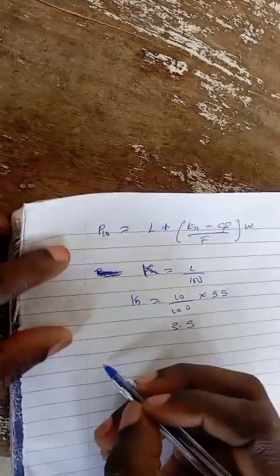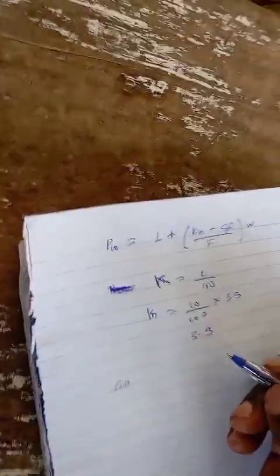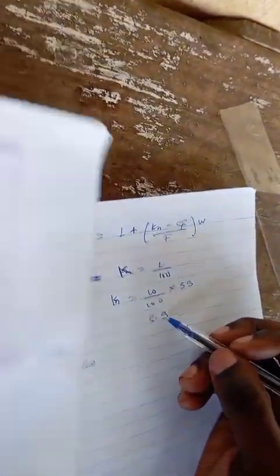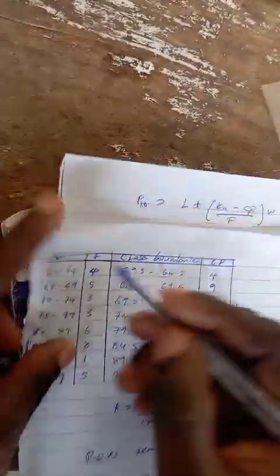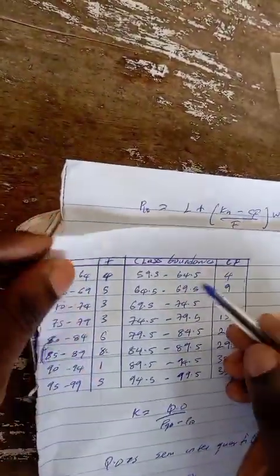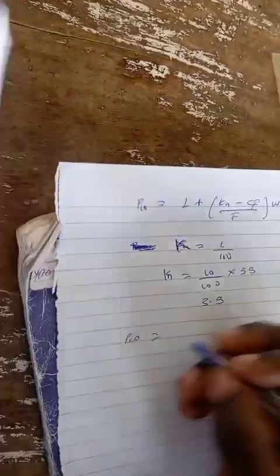Now you bring our formula P10. Since you're going to look for a value that is greater than 3.5 in our table, for the lowest class boundary, which is our L, the first one on this table is greater than 3.5. So our lowest class boundary will be 59.5.